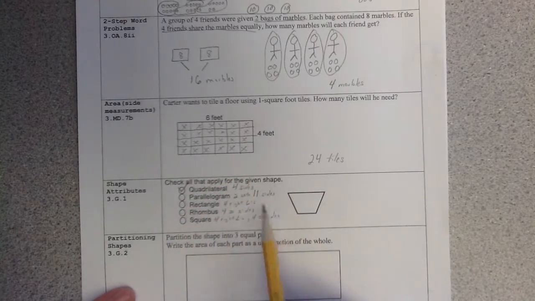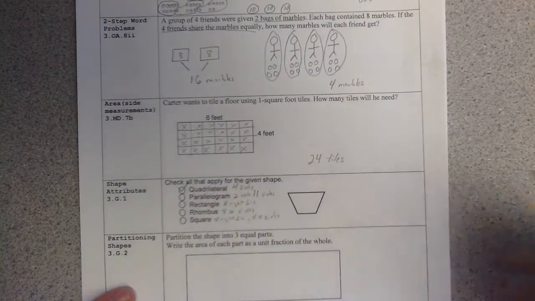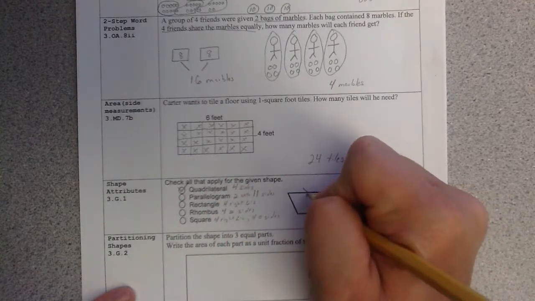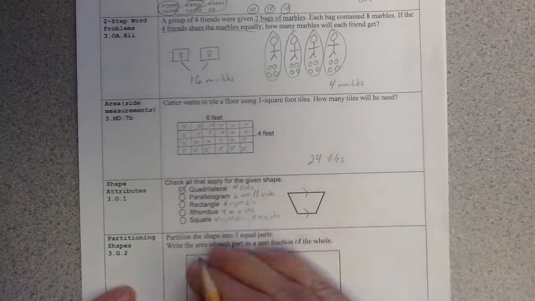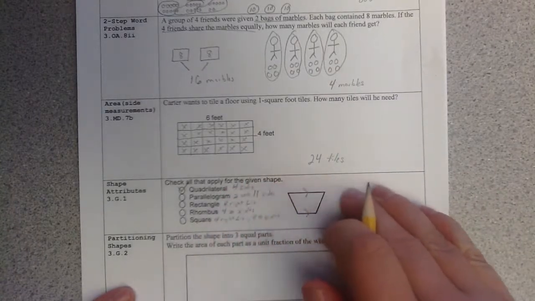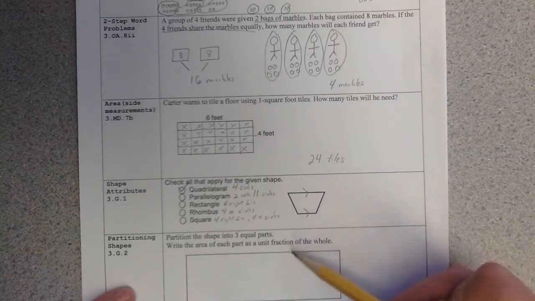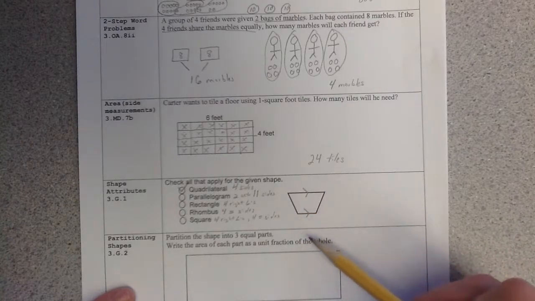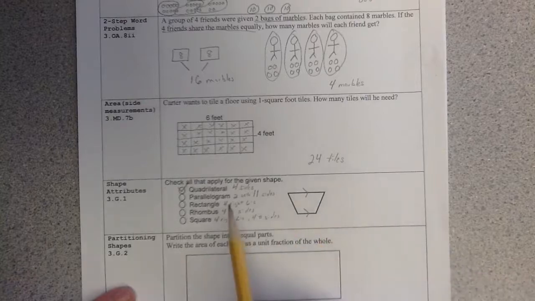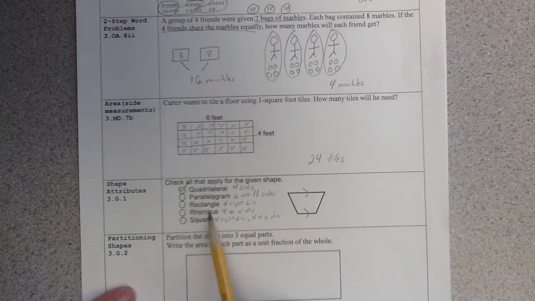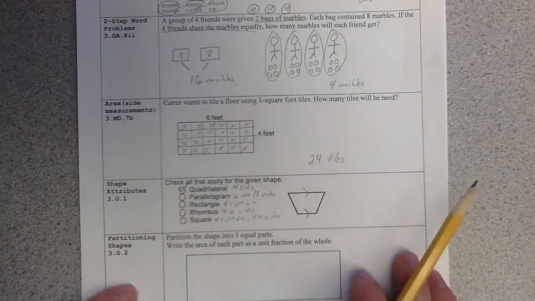To be a parallelogram, it has to have 2 sets of parallel sides. That means if I extended them out, they wouldn't touch. Well, this side is parallel to this side, so they wouldn't touch. Think of like railroad tracks. But this side here, if I extended it, and this side here, if I extended it, they would eventually meet right here, so they are not parallel. Well, then it can't be a parallelogram, so that means it can't be a rectangle, rhombus, or a square. So I'm done with this question.